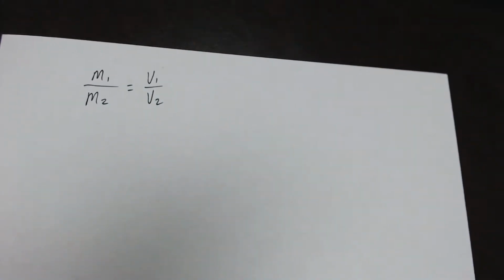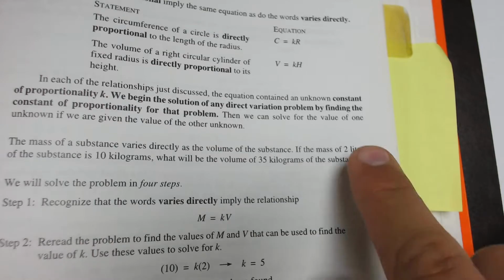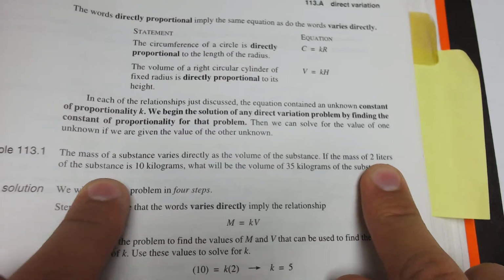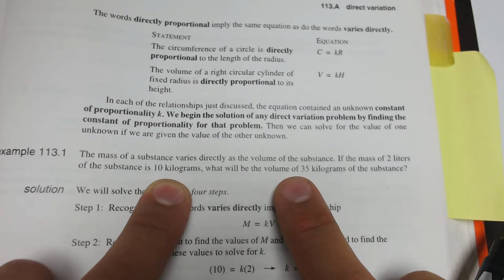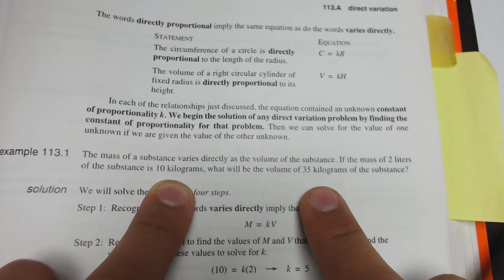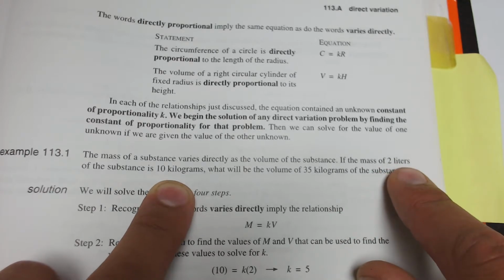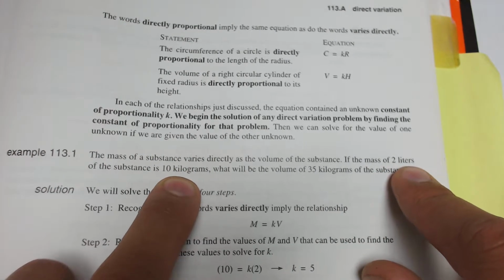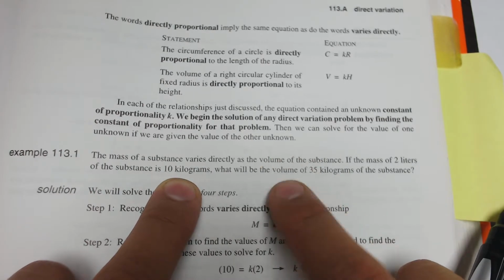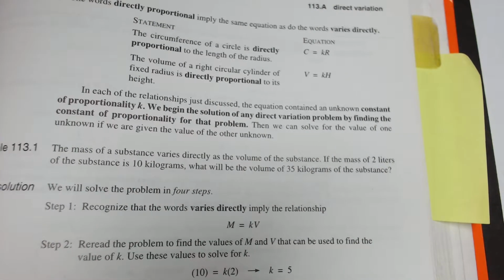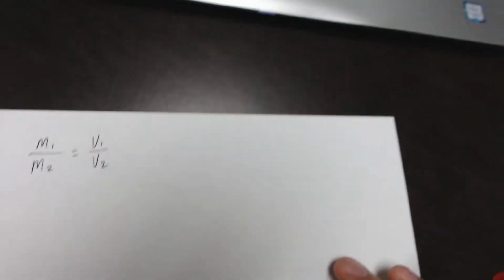Okay. So then if we go back to our problem, they tell us the mass of 2 liters of the substance is 10 kilograms. What will be the volume of 35 kilograms of the substance? Again, liters is going to be the volume. So volume 1 would be 2 liters. Mass 1 would be 10 kilograms. And then mass 2 is 35 kilograms, but we need to find volume 2. So we'll go ahead and take those numbers and substitute them into the proportion that I just created.